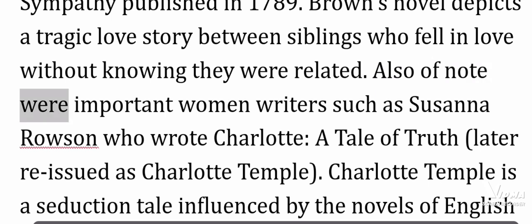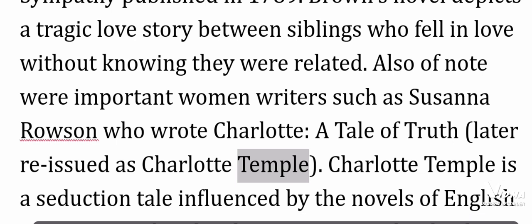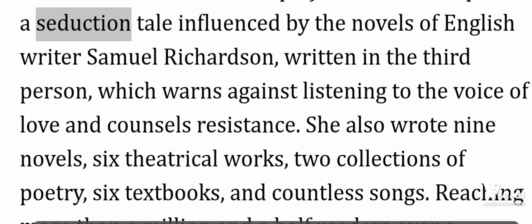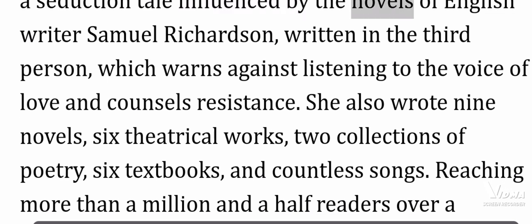Also of note were important women writers, such as Susanna Rowson, who wrote Charlotte, A Tale of Truth, later reissued as Charlotte Temple. Charlotte Temple is a seduction tale influenced by the novels of English writer Samuel Richardson, written in the third person, which warns against listening to the voice of love and counsels resistance.